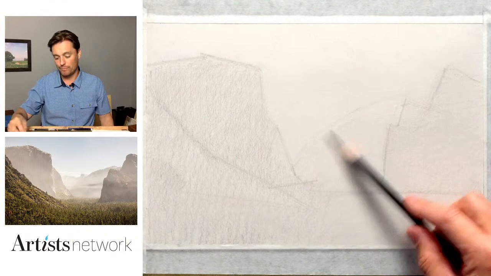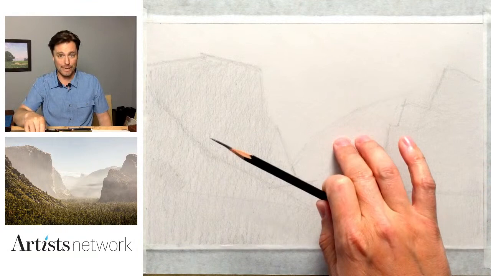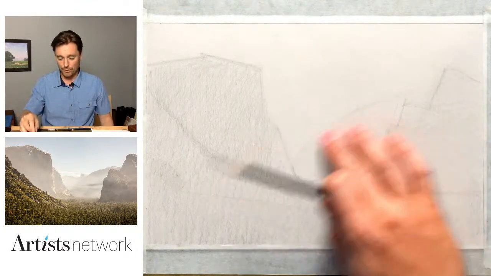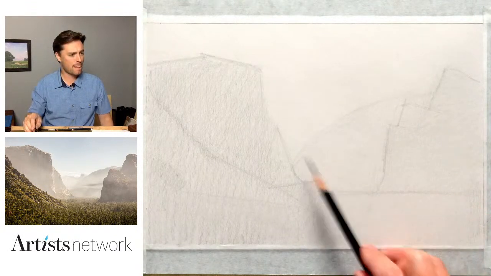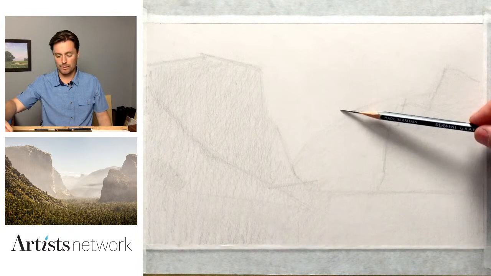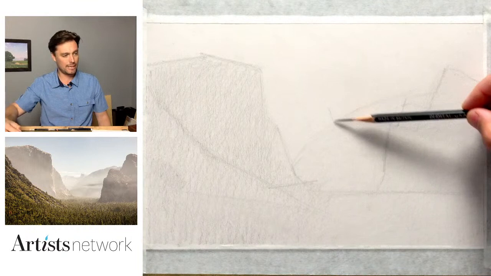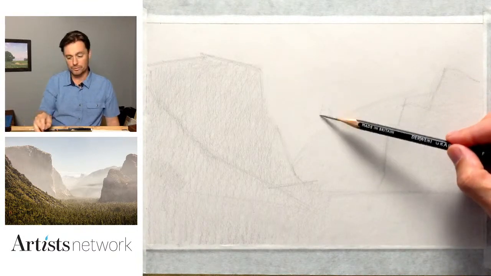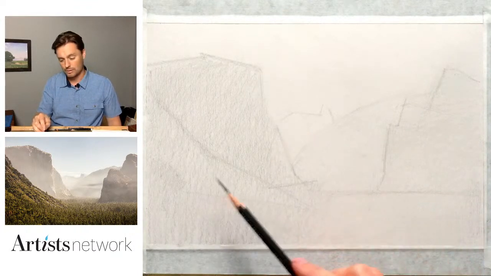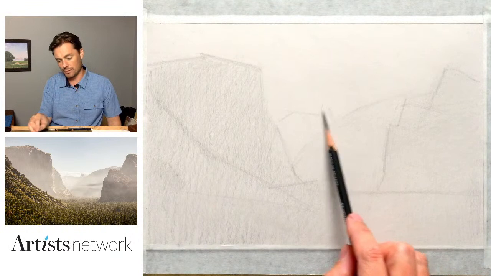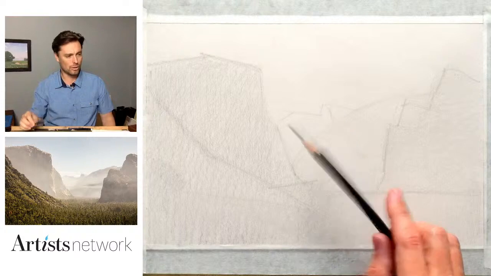So I'm kind of roughing in this middle ground. This is actually going to eventually be the tone of the paper. I'm going to erase this out, but I want to give myself an orientation point so that I can see where I'm at. And at this point, I'm trying to treat any of these curves as a sequence of short straight marks, to use average angles rather than curves. So what I've done here, that feels too large.